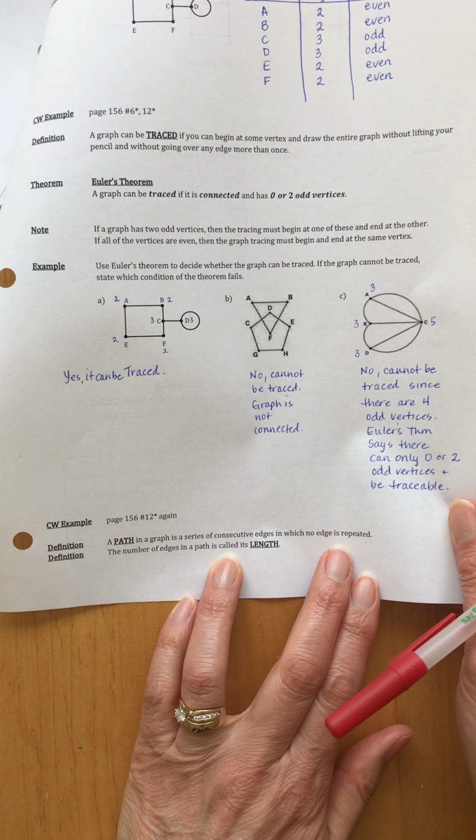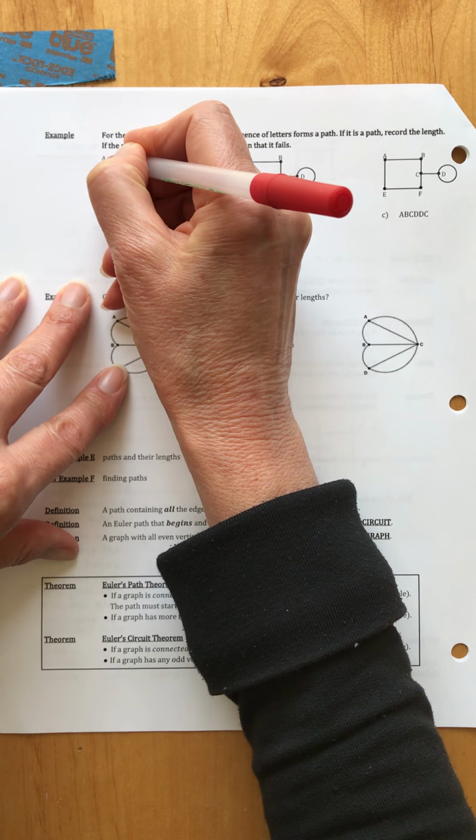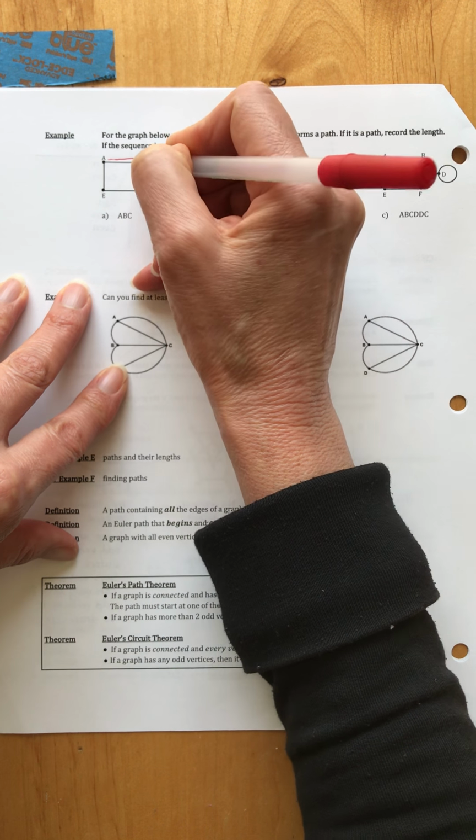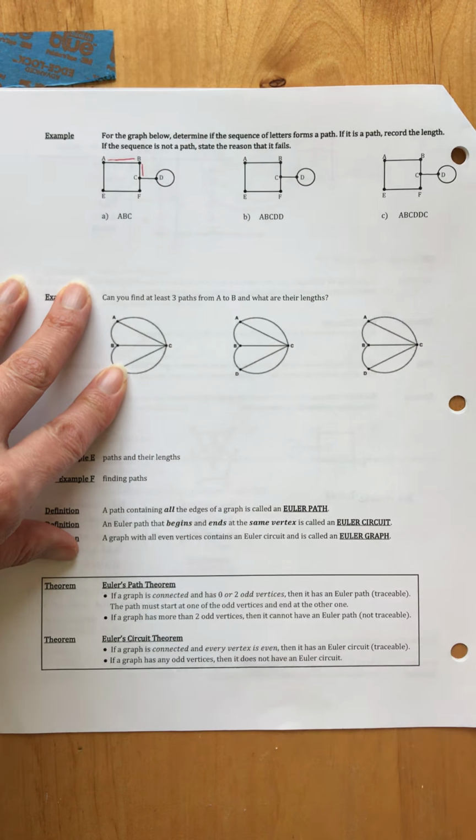Okay, so let's try. So for this one, it says go from A to B. So I'm going to just draw a line here, A to B, and then from B to C. So they're consecutive, nothing's repeated. So we would say, yes, that is a path. And what is the length? Well, how many edges do we have there? Length equals 2. 1, 2. Okay, go on to part B.